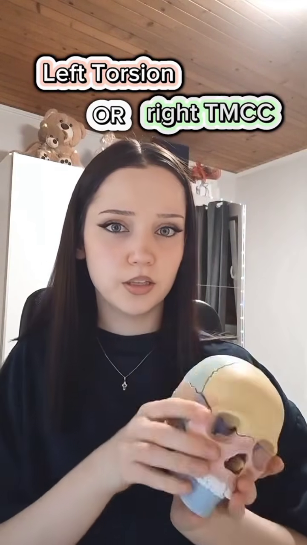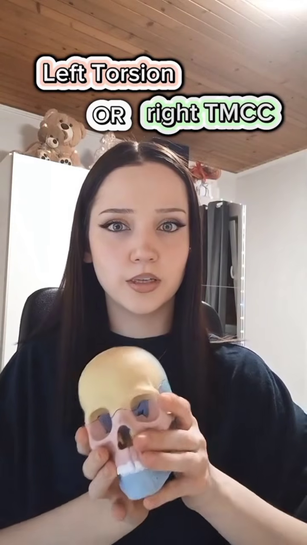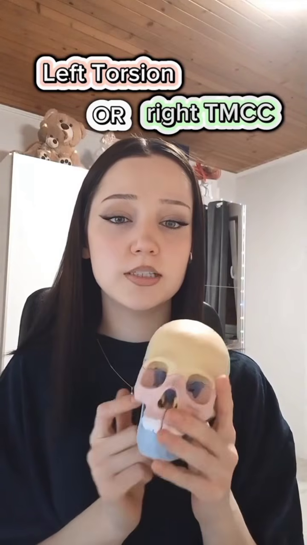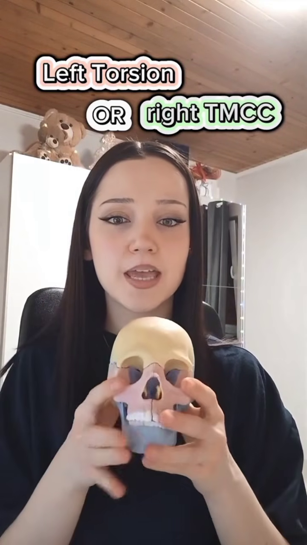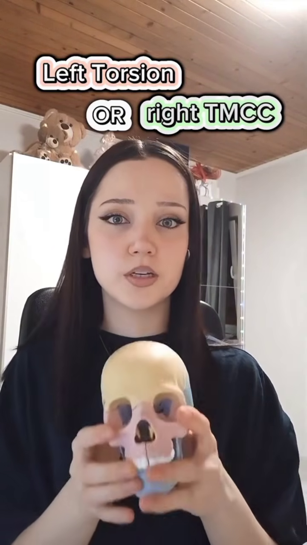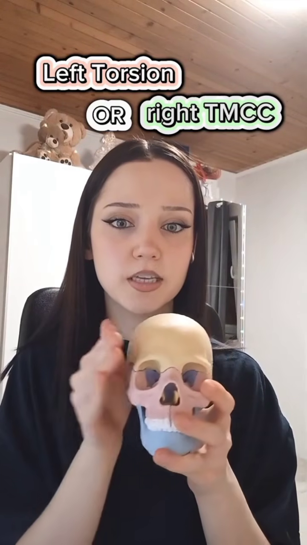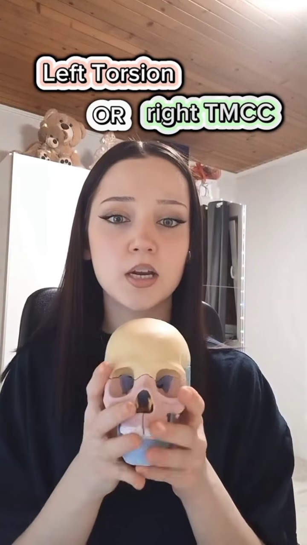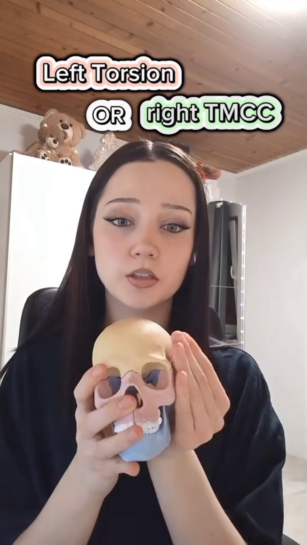The biggest difference between left torsion and a right TMCC pattern is the location from which this function originates, right? So when we're talking about a left torsion, that facial symmetry pattern originates from the left temporomandibular joint, and this is very important because now we know which movement happens first. In this case of left torsion, the first movement that happens is external rotation of that left side. That's why the left side will appear wider, and then the second movement will be internal rotation, right?